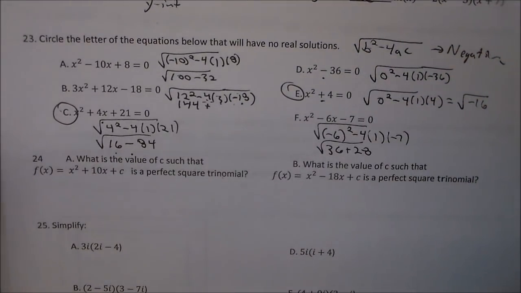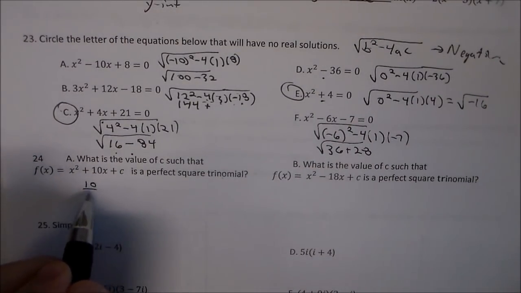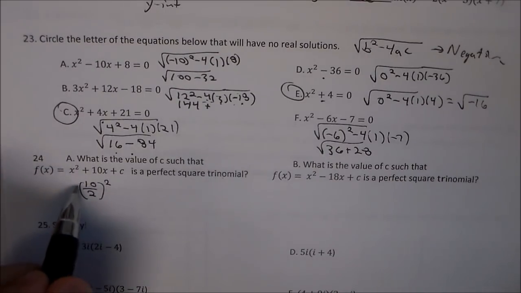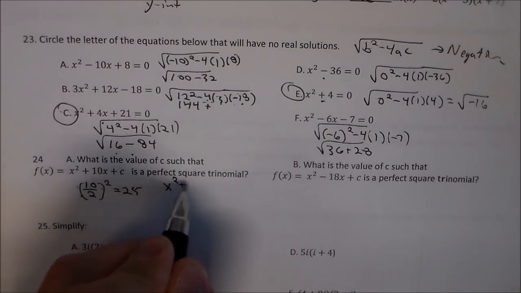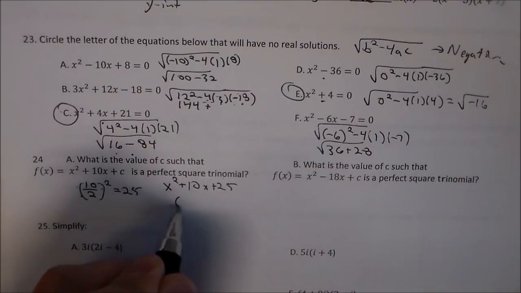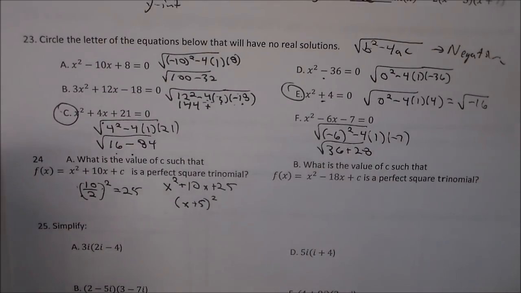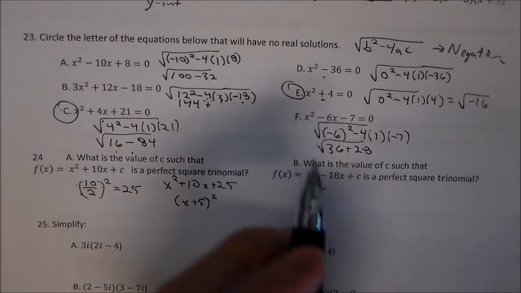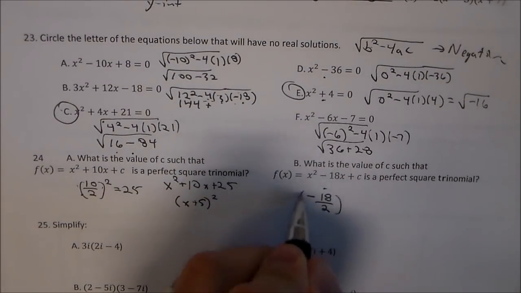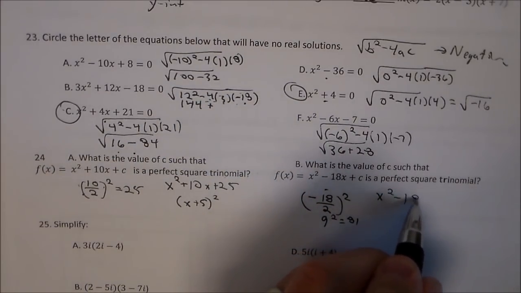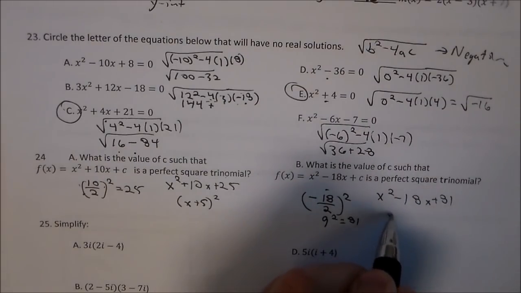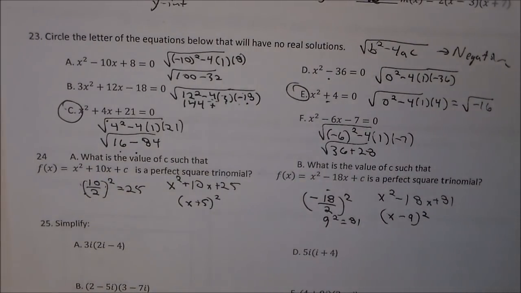For number 24, what is the value of C to make a perfect square trinomial? Or in other words, what would we use to complete the square? For completing the square, we're going to take half of the b value, half of 10, and square it. Half of 10 is 5, squared is 25. So that gives us x squared plus 10x plus 25, which would eventually become x plus 5 squared in completing the square. For b, it's the same idea. We're going to take half of negative 18 and square it, so that's 9 squared, or 81. So that would look like x squared minus 18x plus 81, which would eventually become x minus 9 squared.